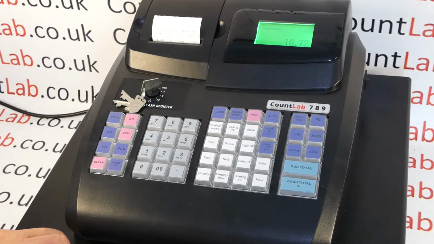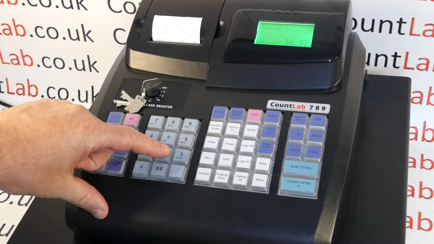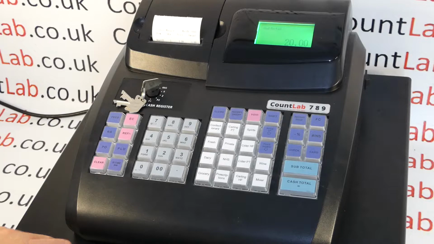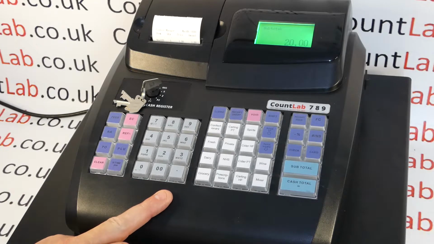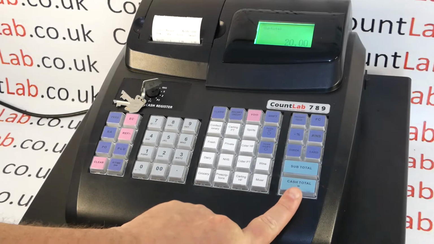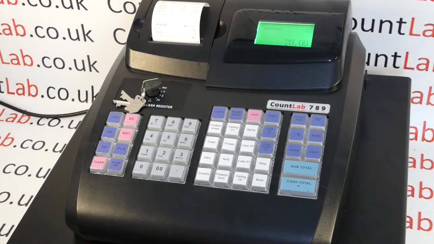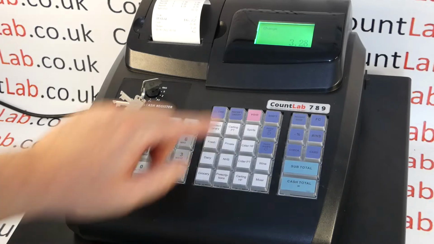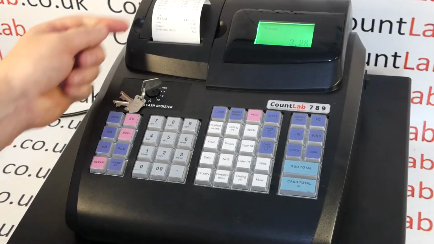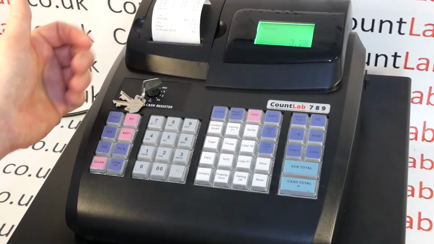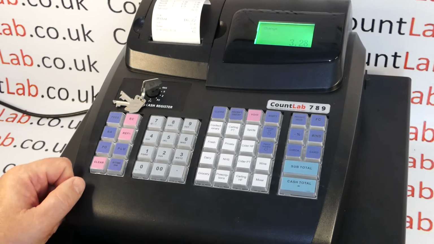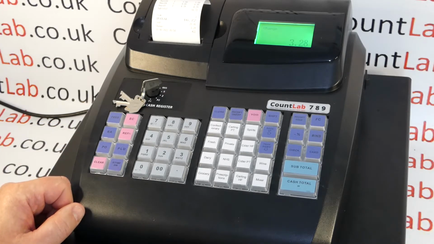If the customer, for example, gives us £20 in cash, we simply enter 2000, which will show the 20. As you can see, no need to use the decimal point because the machine's already been initialised and set up for the UK. And then we simply press the cash button. The drawer will open and the display will show change, which is £3.28. The till receipt prints out. Again, our other videos do show how to turn this receipt off if you don't want it, and post receipt issue. But this is basic use of the machine.